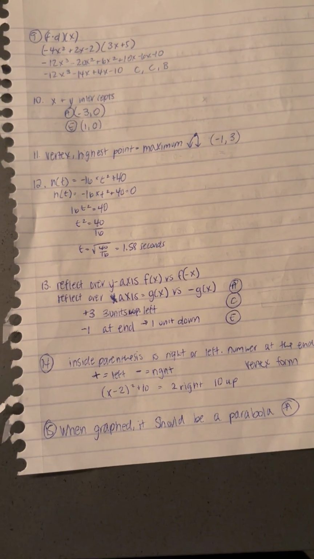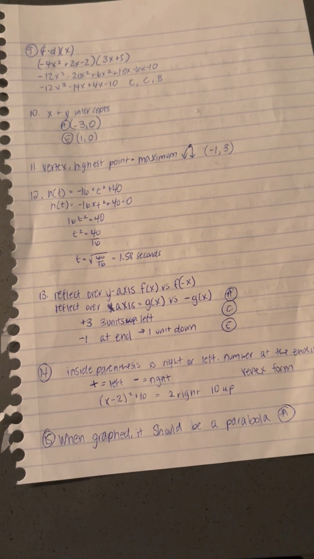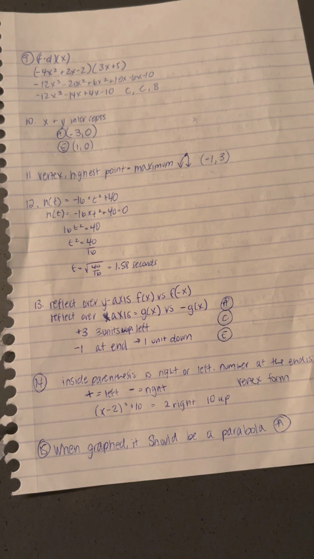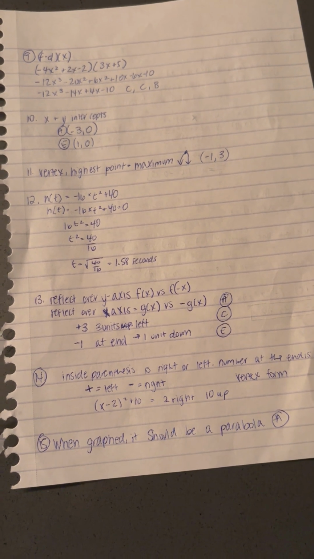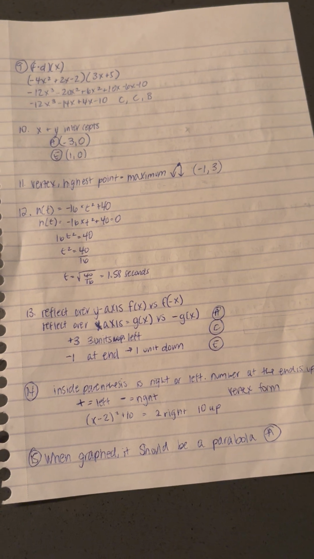Finally, for 14, the graph, again, we're looking at vertex form here. So that -2 is taking us 2 to the right, and that +10 at the end is 10 units up.